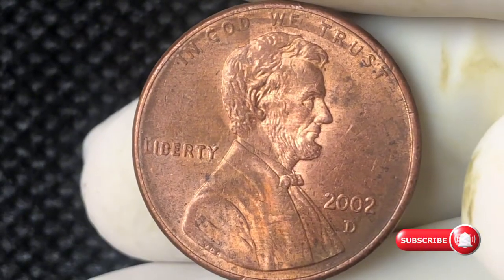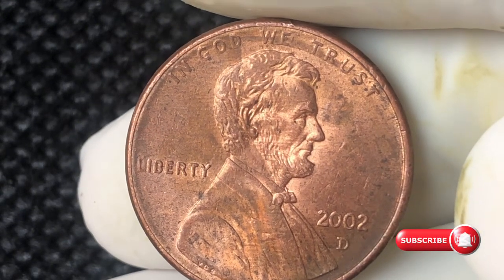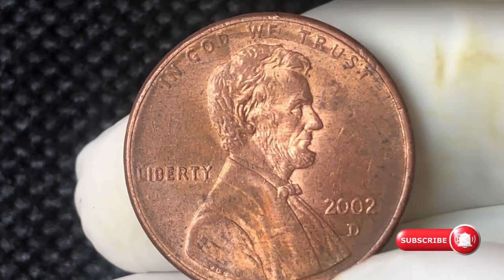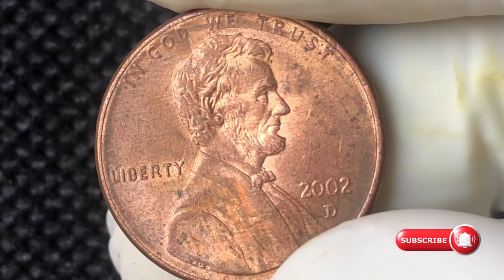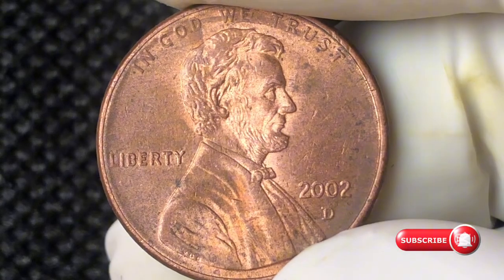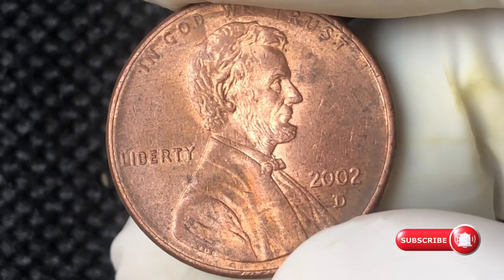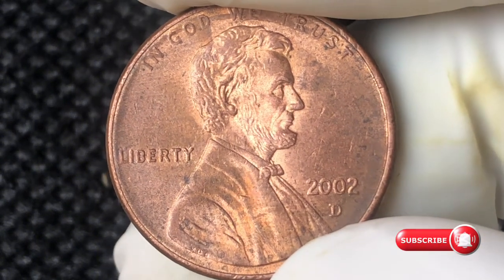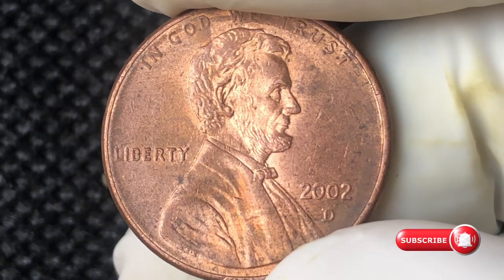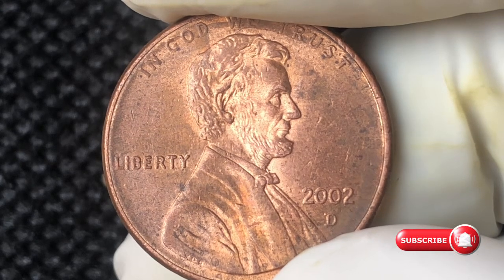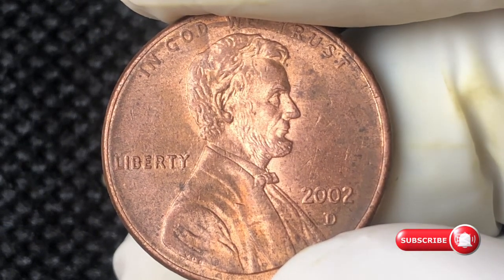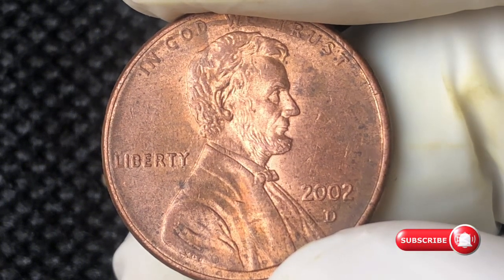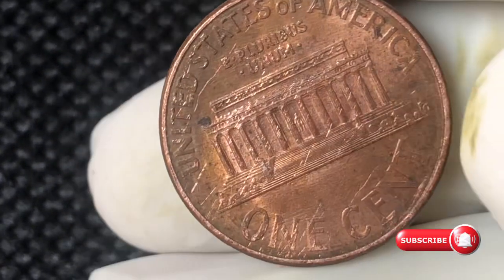Certain varieties and errors also contribute to the allure of the 2002 penny. Examples include doubled dies, off-center strikes, and coins struck on defective planchets. These errors, while rare, can command significant premiums in the marketplace, particularly when the error is dramatic and well documented. Collectors often seek out such anomalies, both for their uniqueness and for the stories they tell about the minting process and the small accidents that sometimes escape the rigorous quality controls of the U.S. Mint.